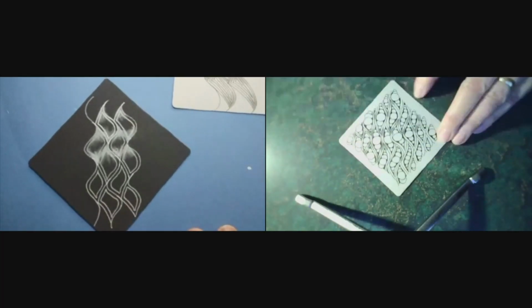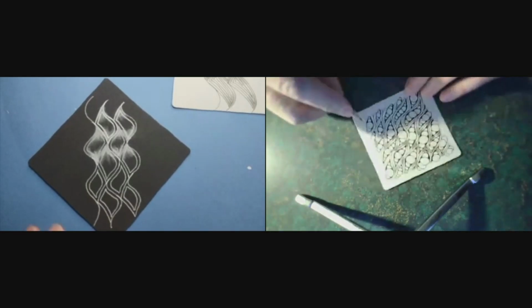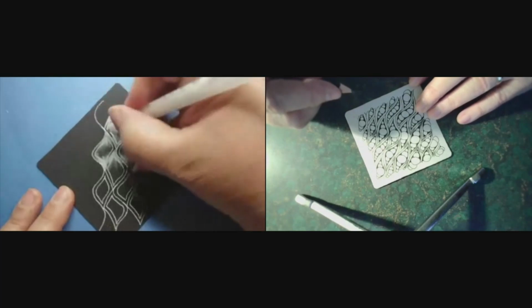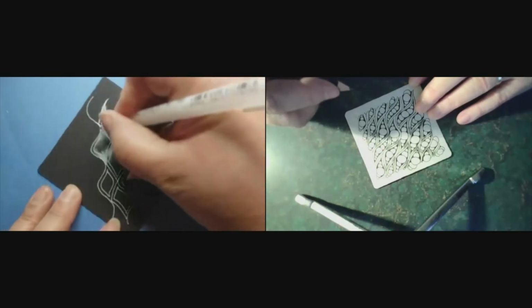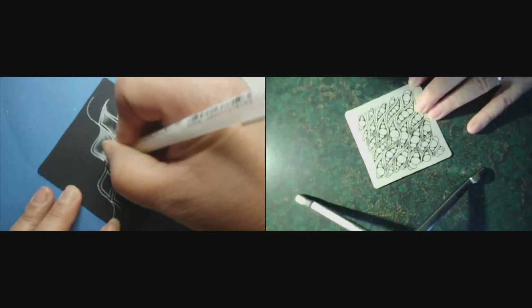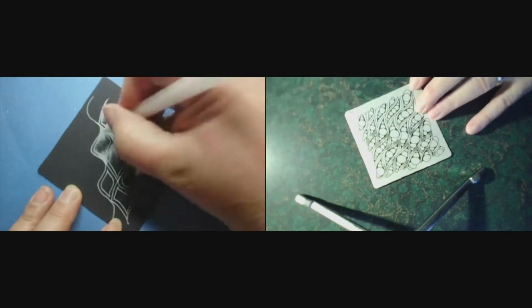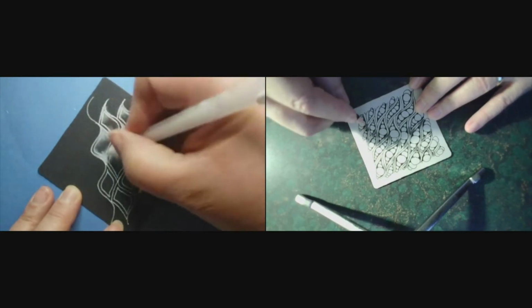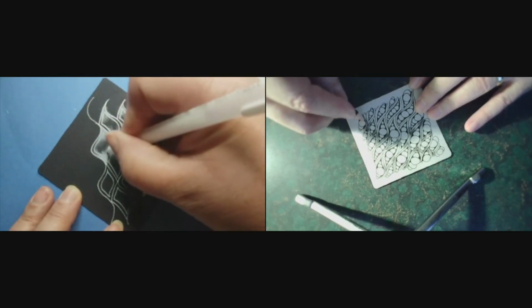Well, let's see. Oh, see, that helps to go over it again. But I'm still, yeah, I think I need to play more with the black, just so it doesn't look like a messy chalkboard.